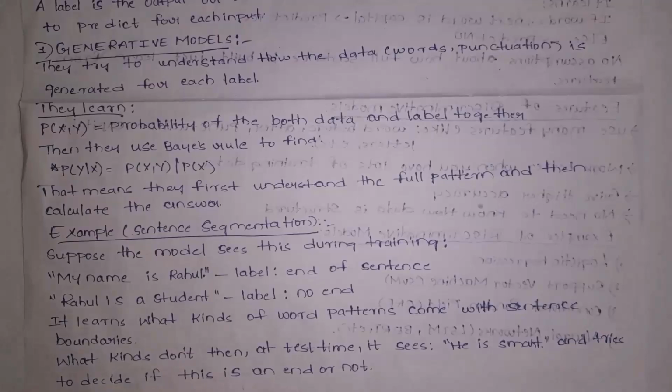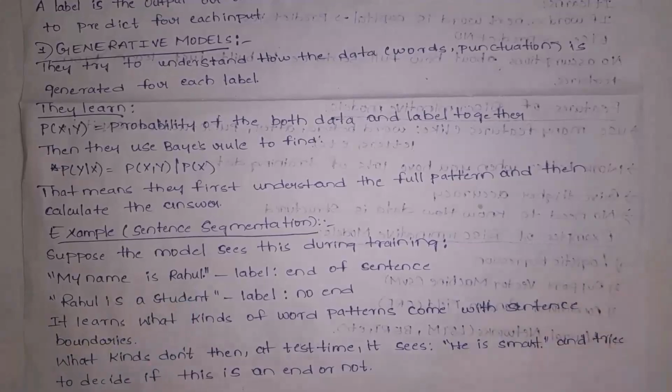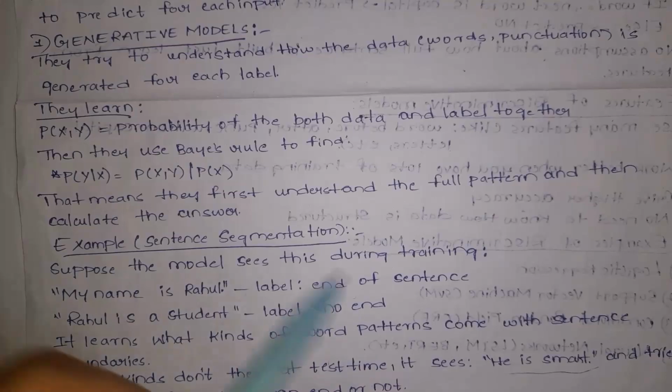As for example, I'll give particular sentence. My name is Rahul, full stop. As there is full stop, it is considered as end of the sentence. Same example, Rahul is a student. Here there is no full stop. As there is no full stop, it is not considered end of the sentence. So by giving various kinds of examples, generative model will understand patterns of the sentences. So whenever we give any new input, it will decide whether it is end of sentence or not.